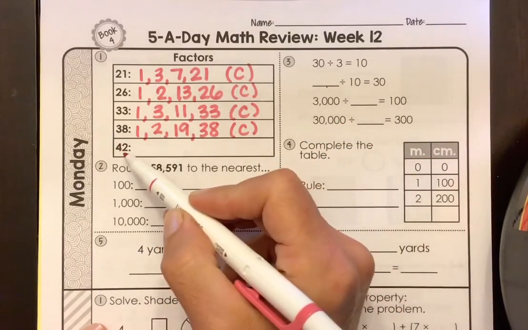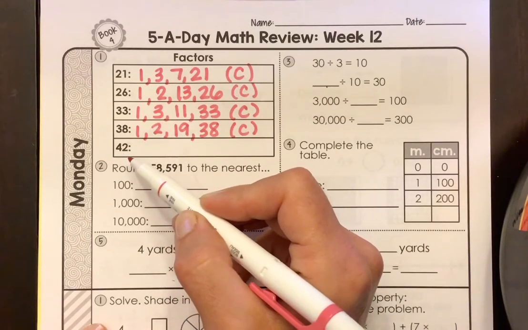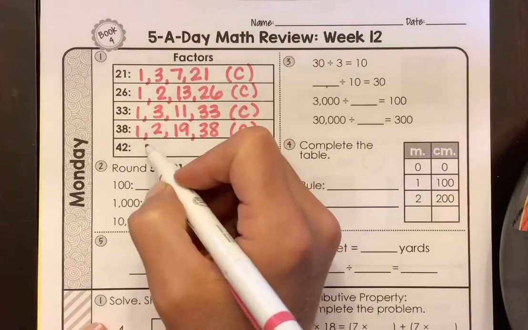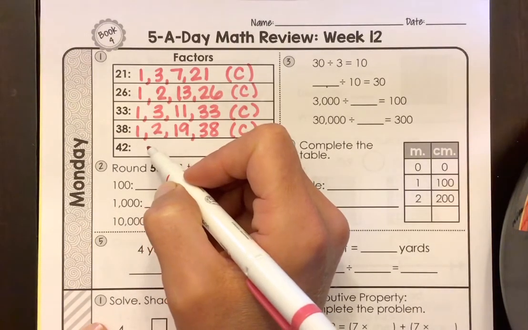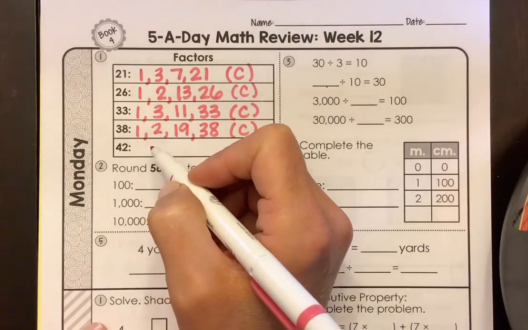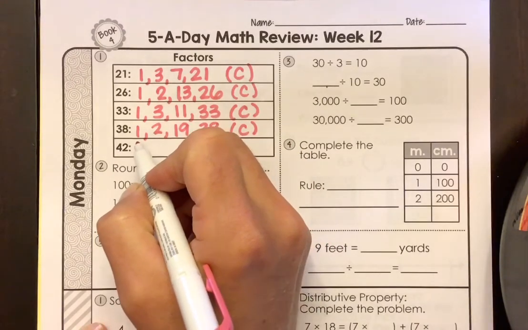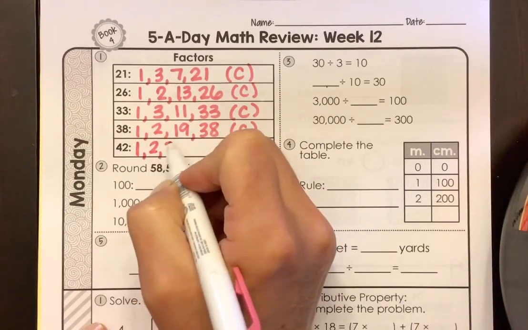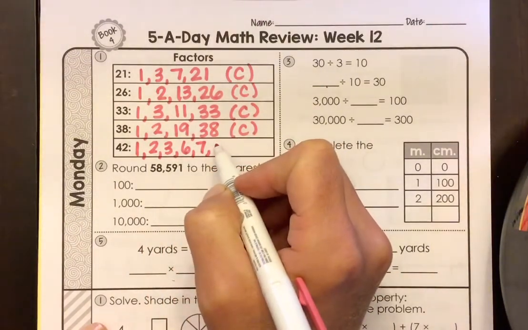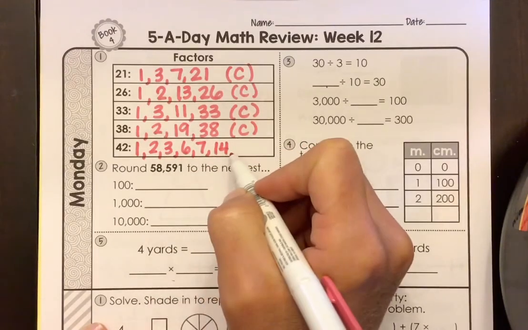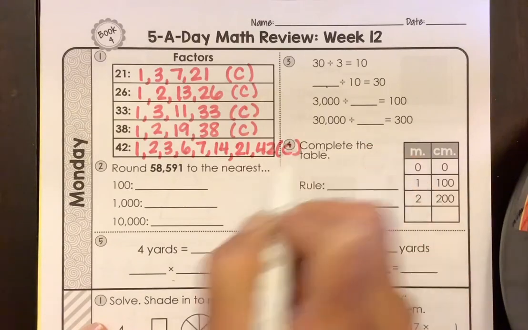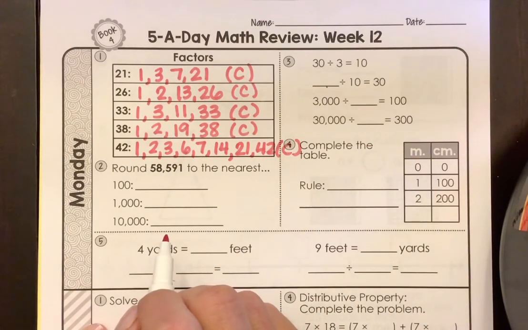And guess what? 42 is even, which means it's also going to be a composite number. Remember, the only even prime number is 2. Every other even number is composite because 2 is going to be a factor. So that means it will automatically have more than 2 factors. The factors of 42 are 1, 2, 3, 6, 7, 14, 21, and 42. So we had 5 composite numbers today.